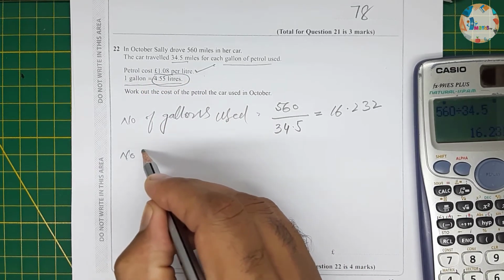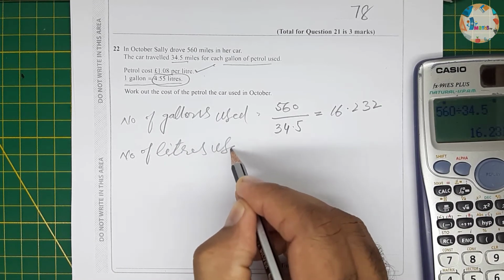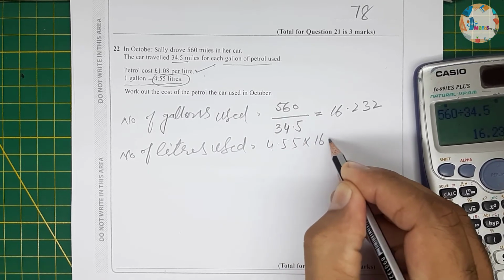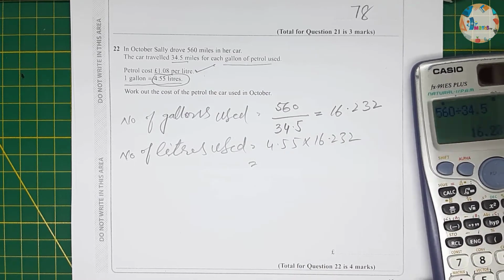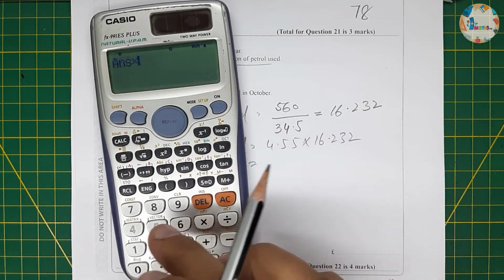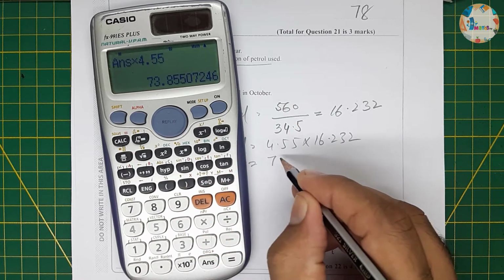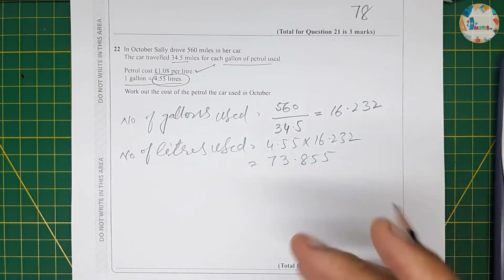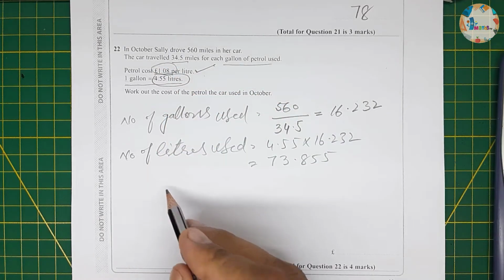So number of liters used will be equal to 4.55 multiplied by 16.232, and this will be the same number which we have on the calculator. I'll multiply by 4.55. This will be the number of liters, 73.855. This will be the number of liters, and the cost is 1.08 per liter.